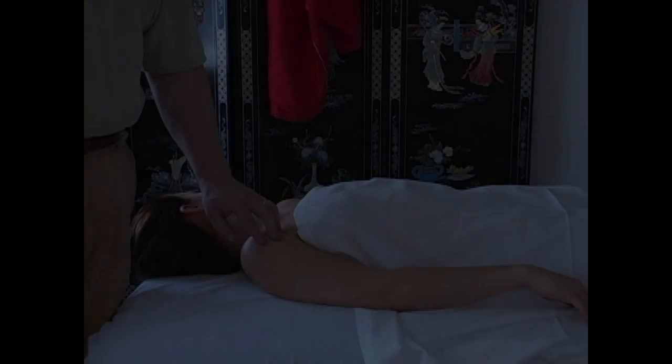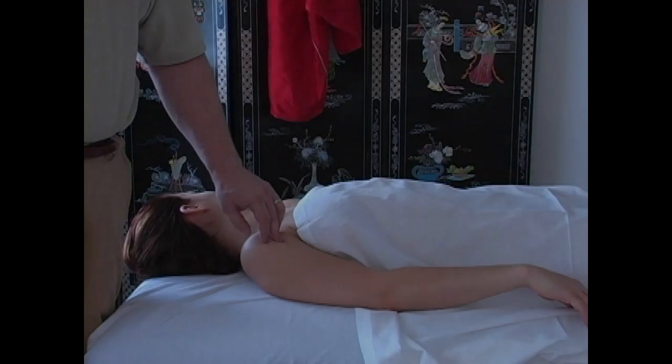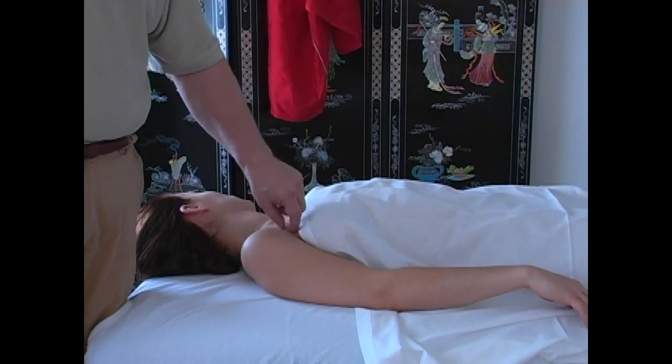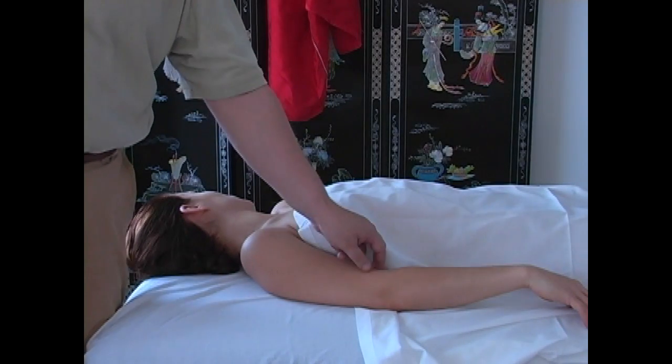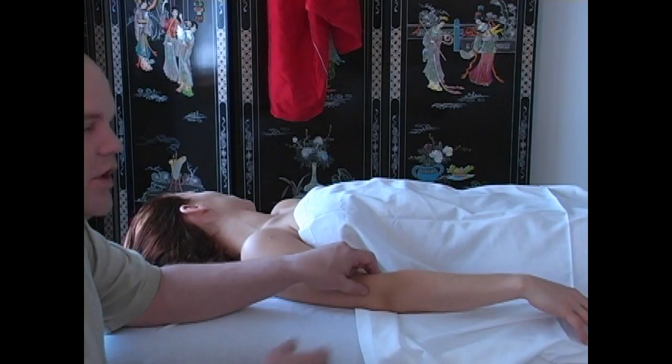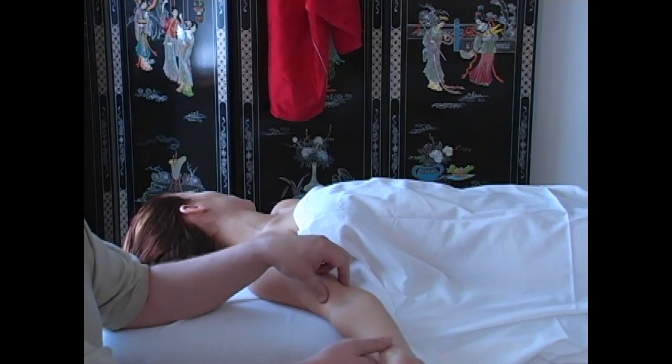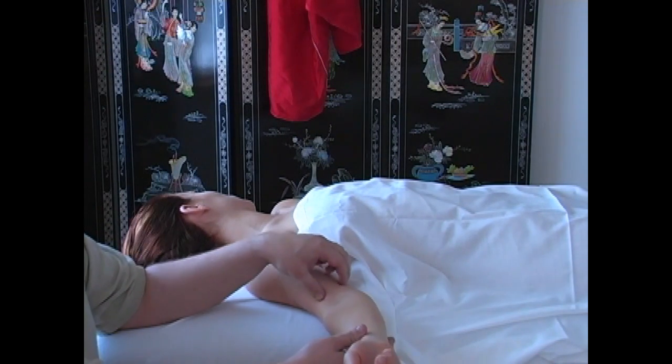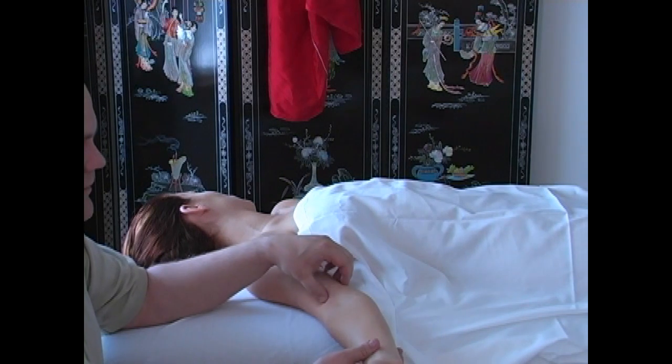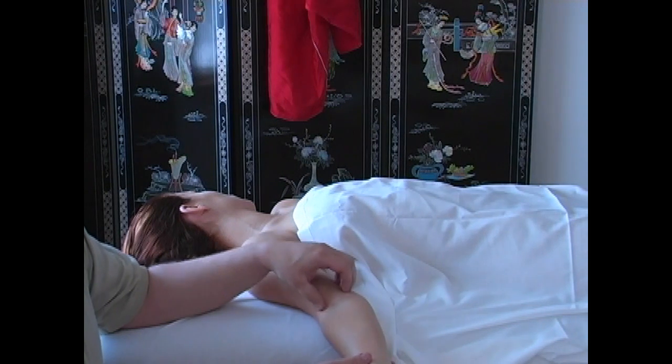Next muscle we're going to go over is the brachialis. We went over the Coracobrachialis up here, and the next one is the brachialis. It's right in this region, underneath the biceps.